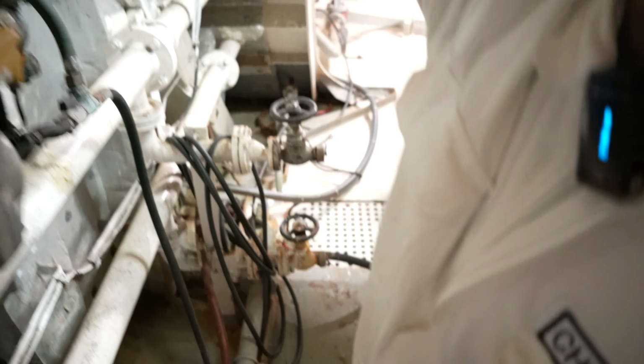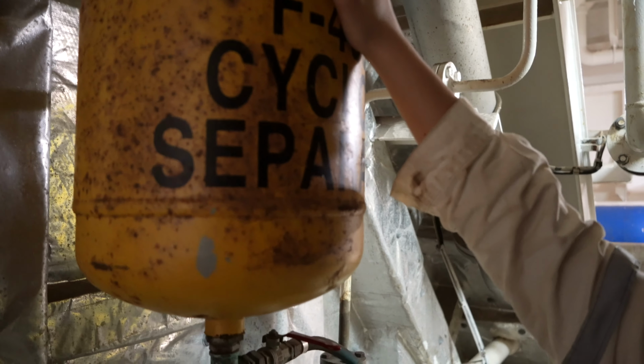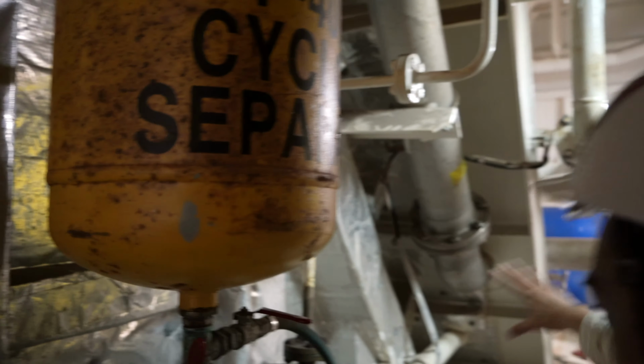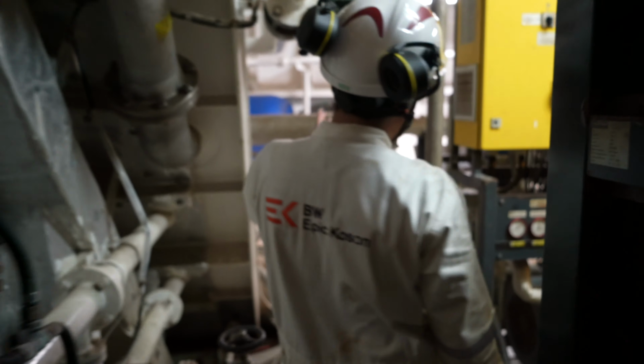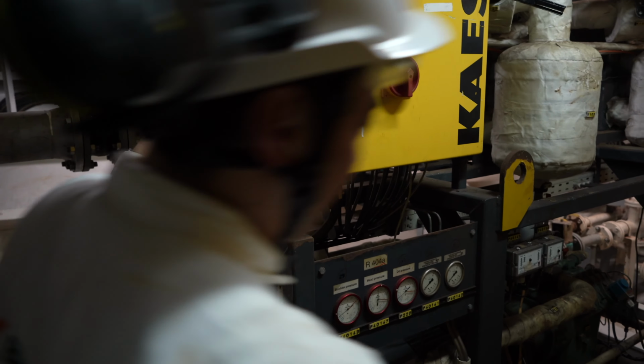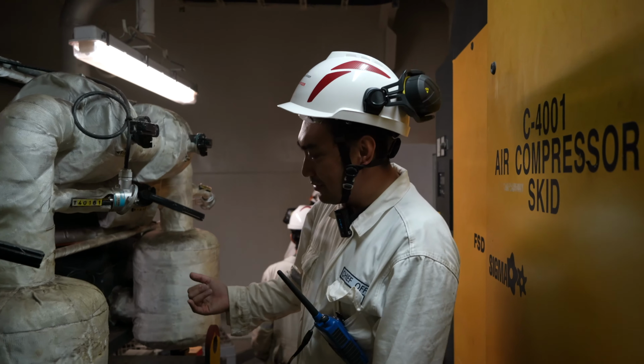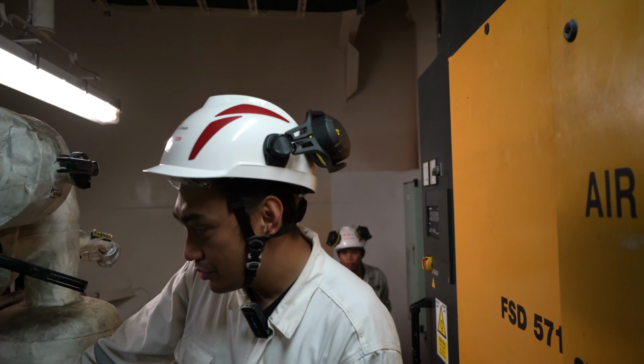Then, after the purer air with lesser moisture has been processed in the cyclone separator, it proceeds directly to the dryer. Now, if you follow the one behind, it comes inside the so-called evaporators.